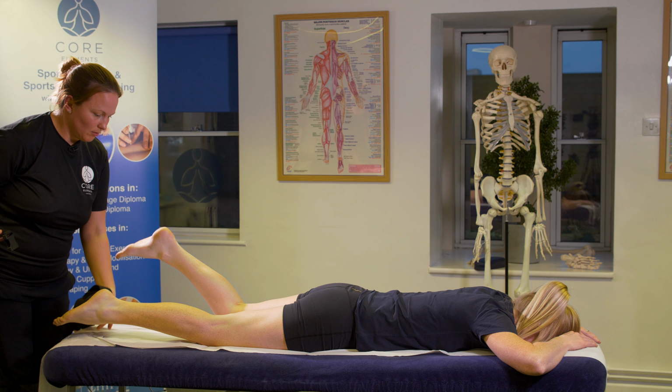To perform the movement, if you're going to turn it into a mobilisation, your assessment movement as well is important. And then just gently using the pads of your thumb, you're just pushing the patella away from you. Or using your fingers, bring the patella towards you. So your hands are splayed, supporting the rest of the leg. So we're not moving all of the leg, we're specifically moving the patella.